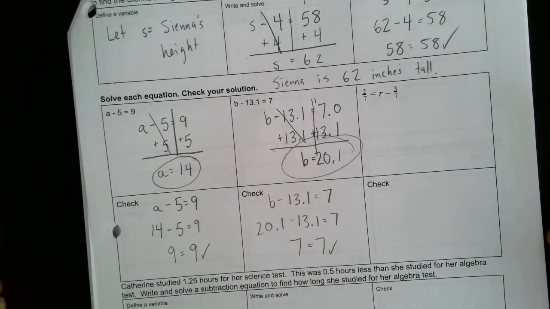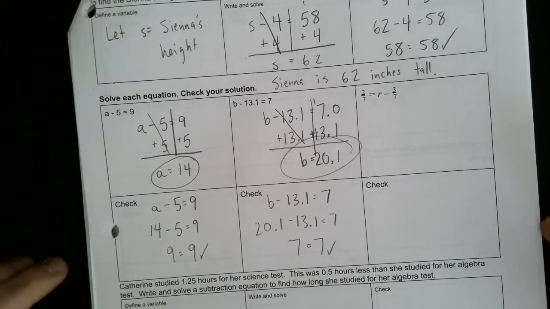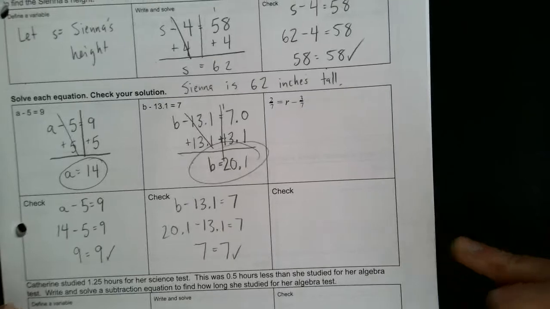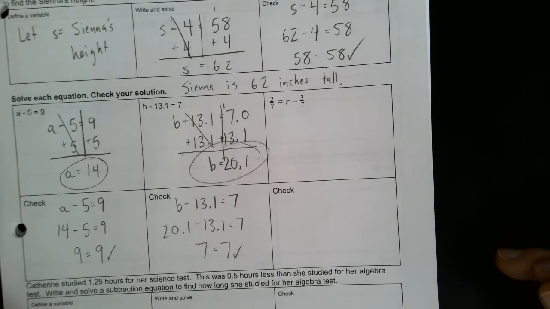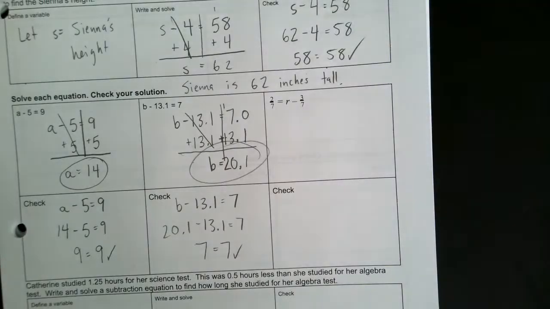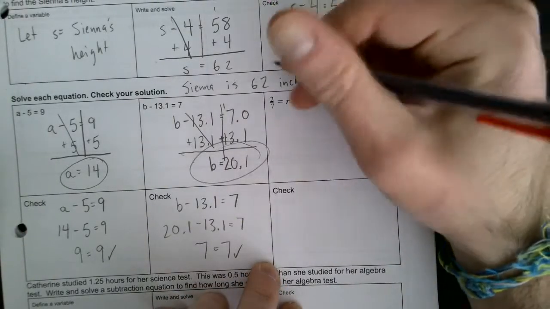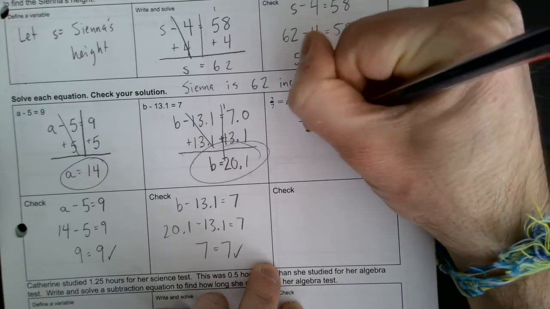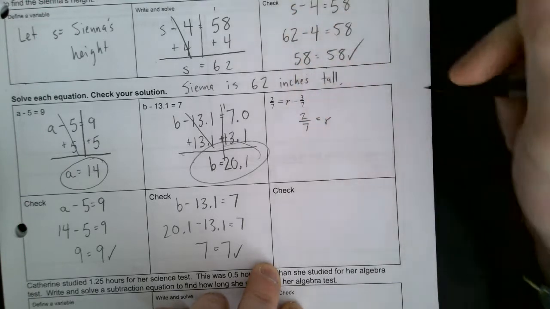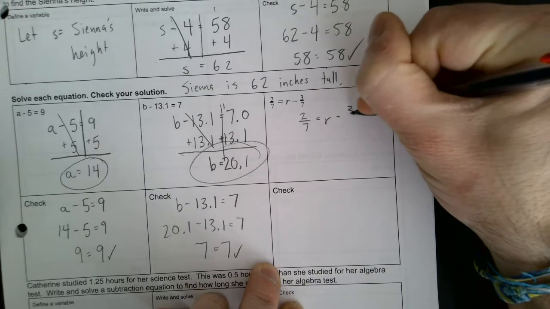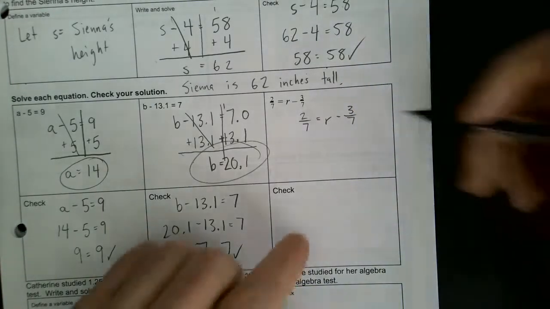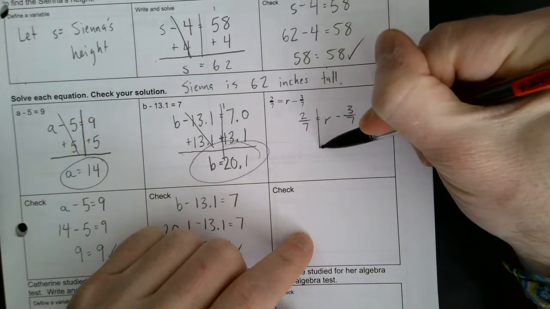We got it. All right, last one here. Last one. 2 sevenths equals R minus 3 sevenths. Okay, let's do it. So we got 2 sevenths. I'm going to write this kind of small because it's hard to fit these fraction ones in here. Okay, same rules, just now with fractions. Do a little barrier here.